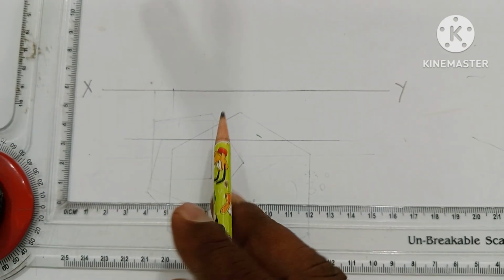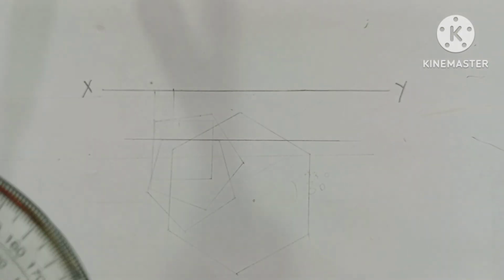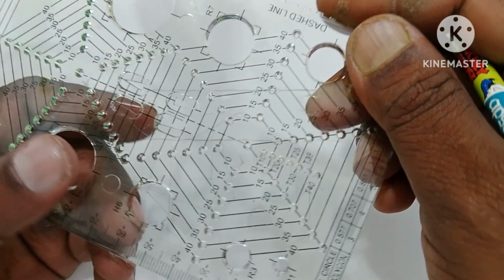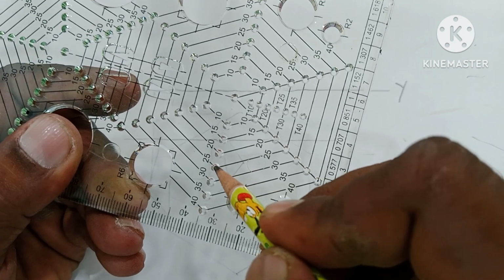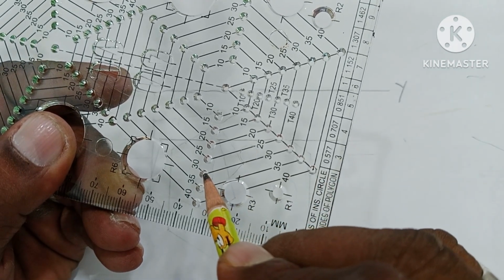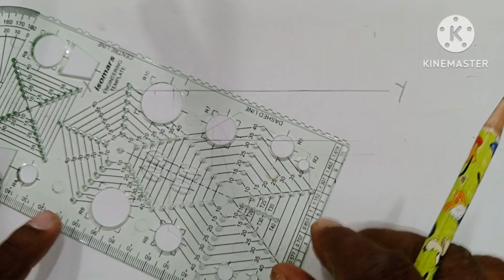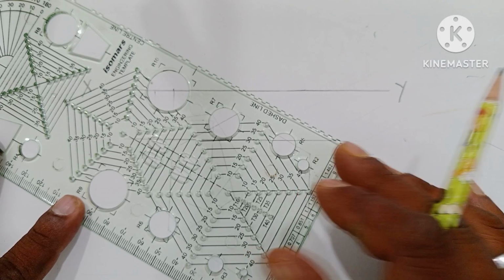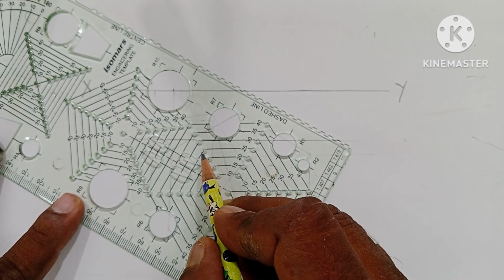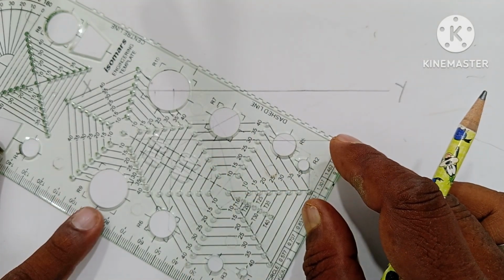For example, I choose the 30 side of your hexagon. So 30 means this is the point, that is 10, 15, 20, 25, 30. This 30 side must coincide with this horizontal line. You turn the template. The two holes should coincide on this drawn horizontal line.